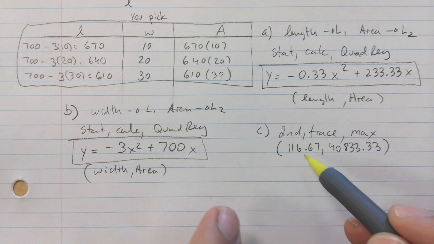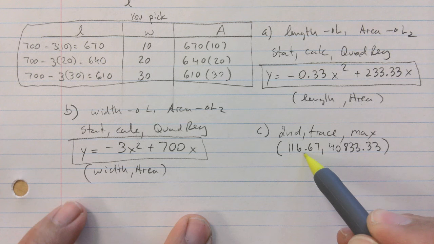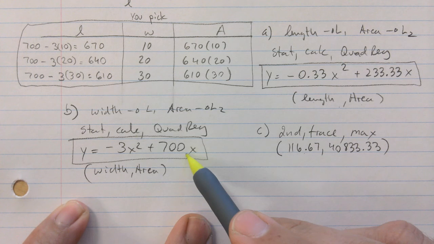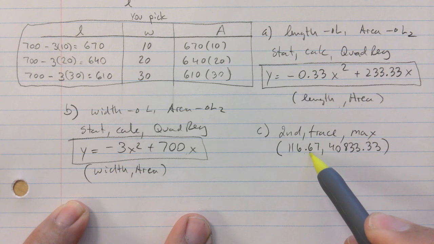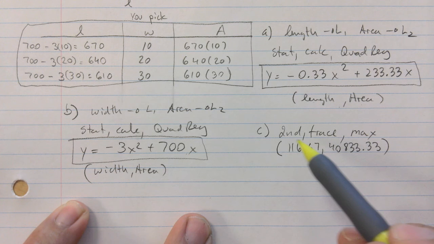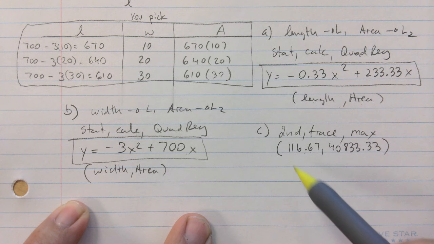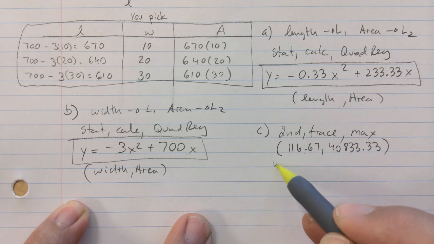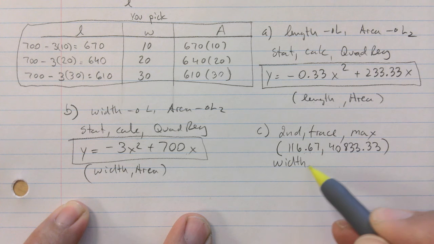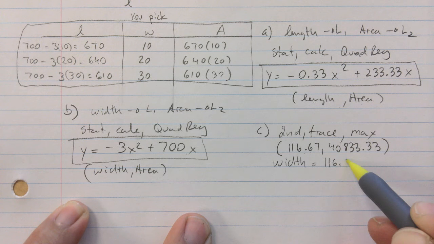We are using this equation to what we just found, all right? So this first number represents our width. Okay, so the width is 116.67 meters. So that would be the one dimension.